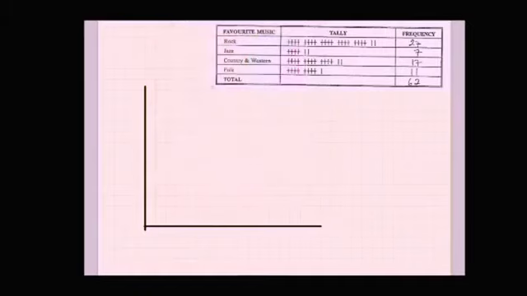And we have 4 types of music: rock, jazz, country and western, and I hope that you don't mind, I'm just going to put CW, and folk.